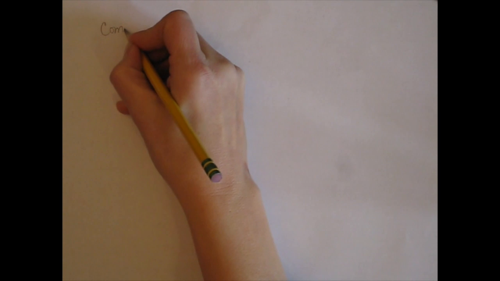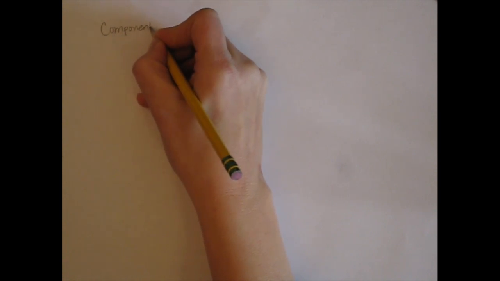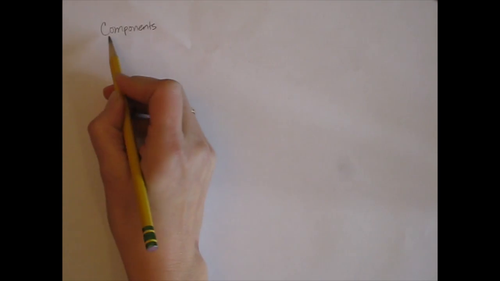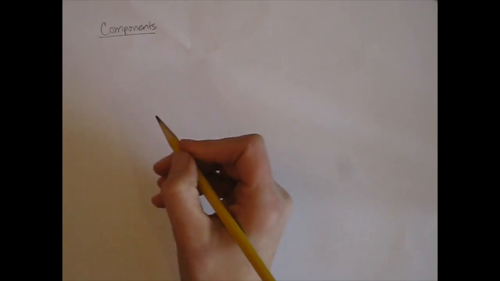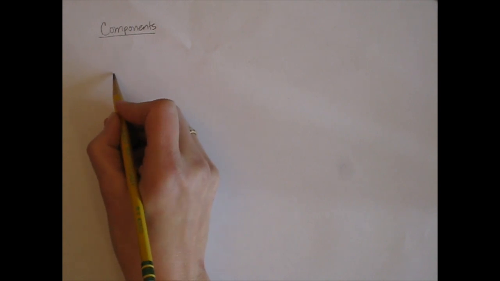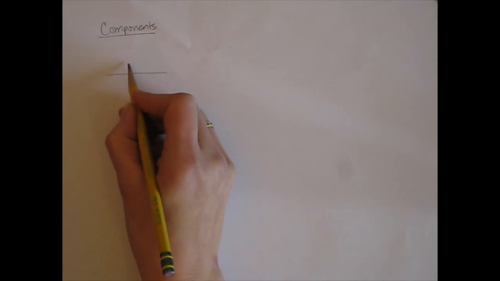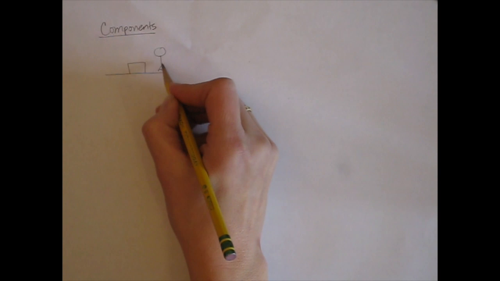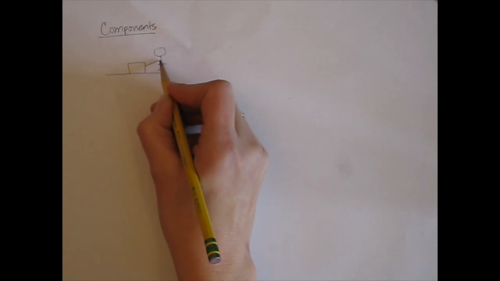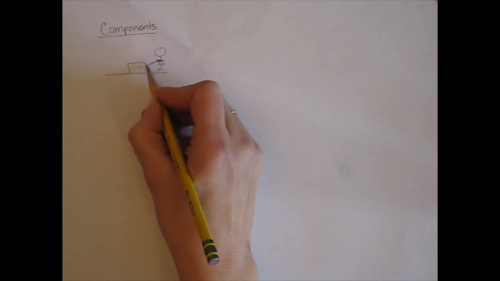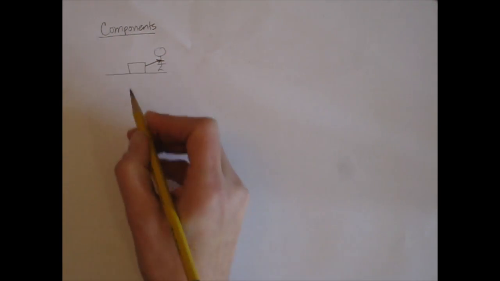The purpose of this video is to explain how to draw components when you have a force that is at some kind of angle or not already aligned with your coordinate system. So the example we'll start with is, suppose you have a box that's being pulled to the right by some kind of a string or rope, and that force is at an angle.